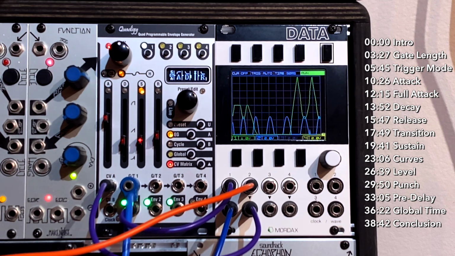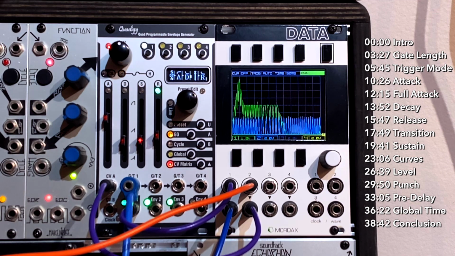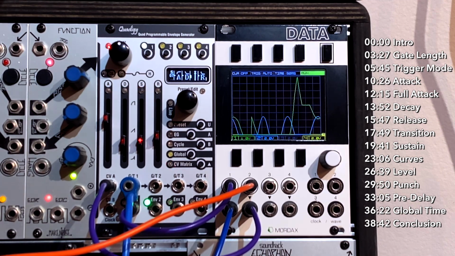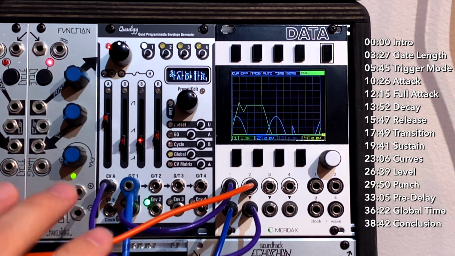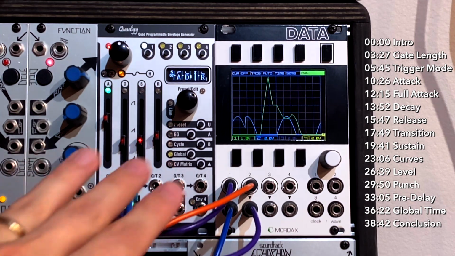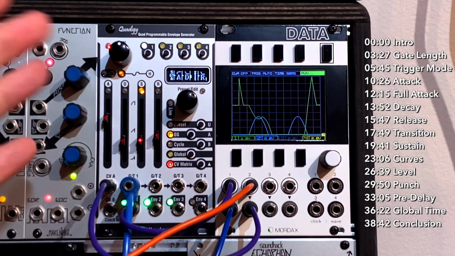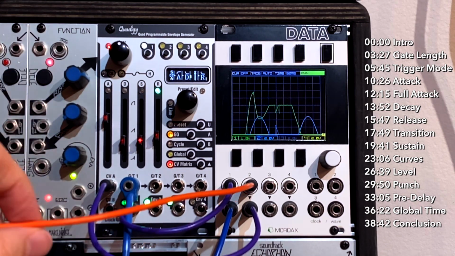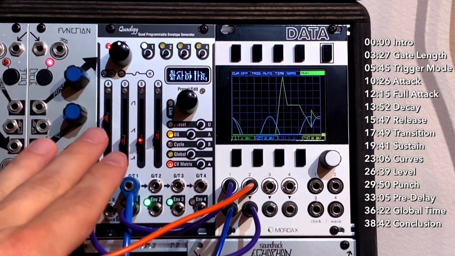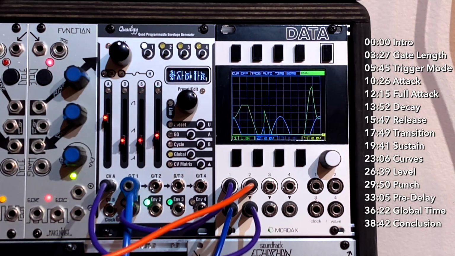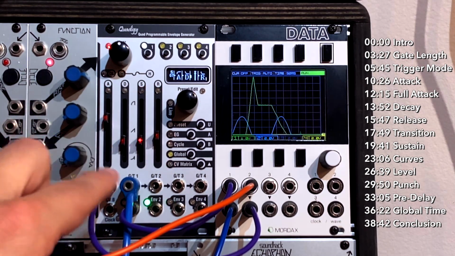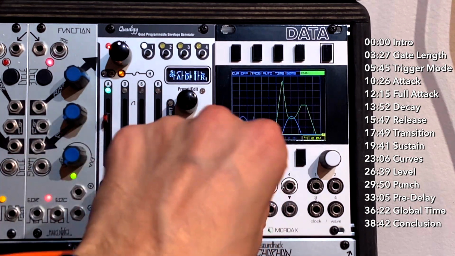I'm just changing the speed of my LFO. There's nothing here that you couldn't do using a linear VCA positioned between the output of Quadigy and the filter in this particular patch. But because Quadigy has this built-in level parameter, you can do it all right here within Quadigy.